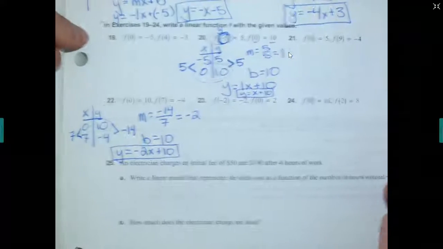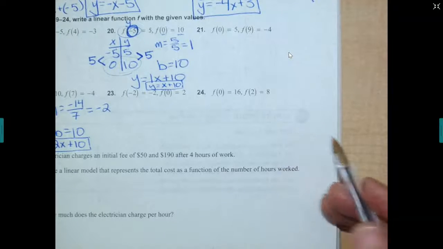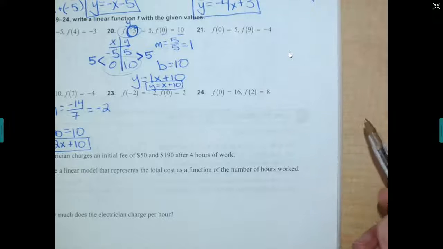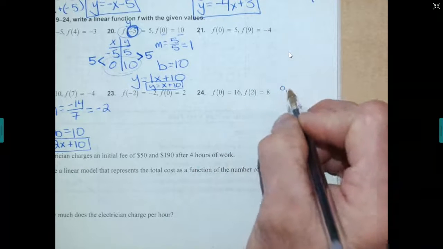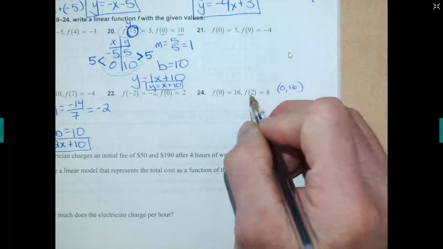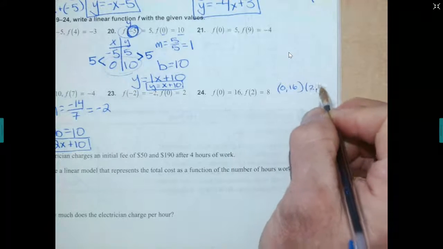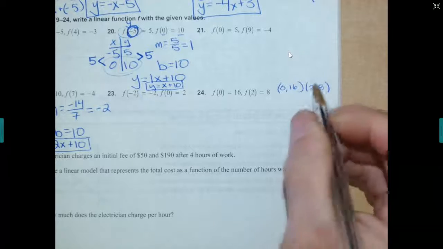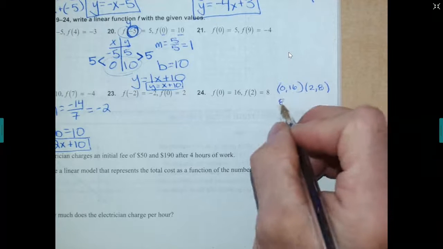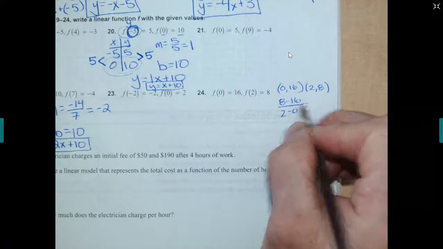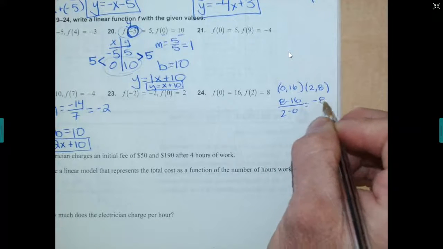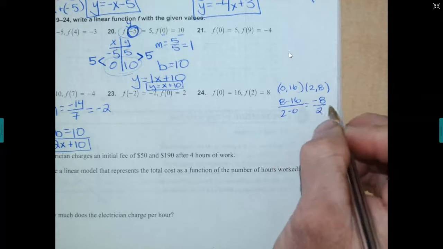Now this last one, you can do it in the table, but I'm going to use the formula this time, just to show you how to use the formula. So one point is 0, 16, and another point is 2, 8. So I have 8 minus 16 over 2 minus 0. 8 minus 16 is negative 8, 2 minus 0 is 2.